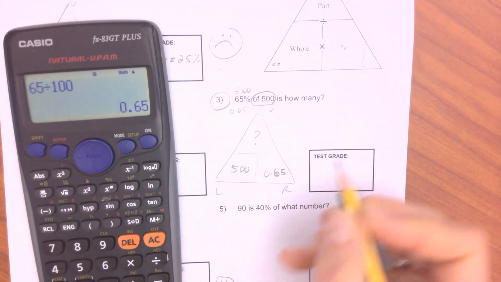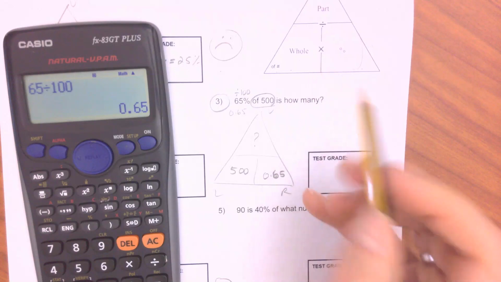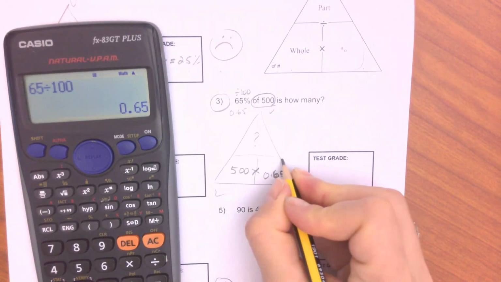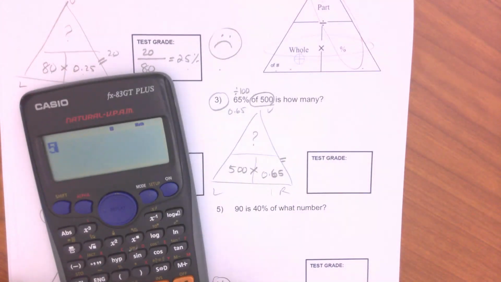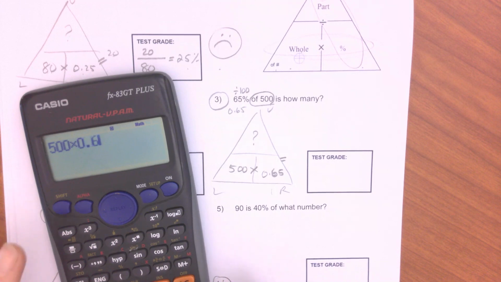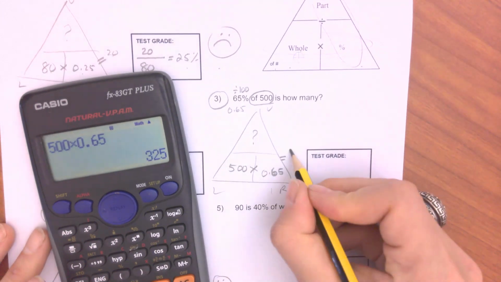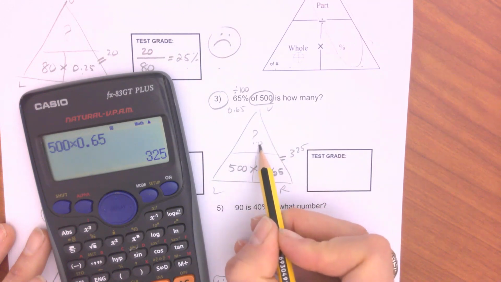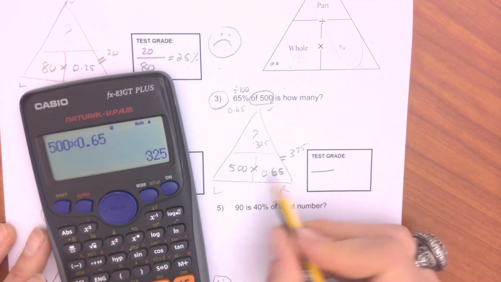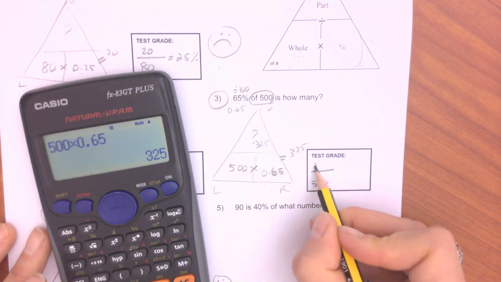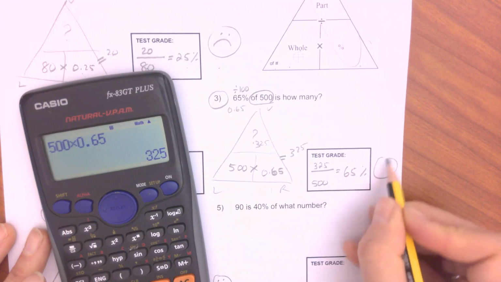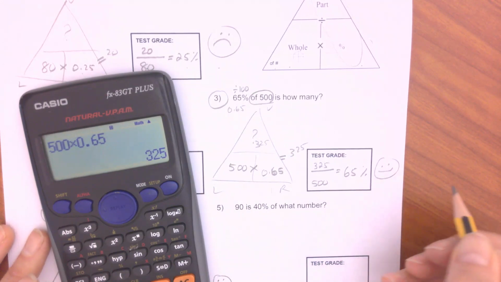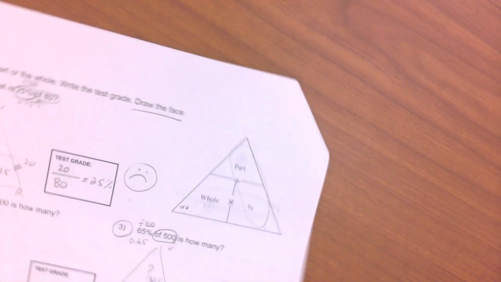We don't know the part, so if I have these two, I use multiply. So now I have to go 500 times 0.65. So that's 325. So my part is 325. So on my test, there were 500 questions. I got 325 correct, and so I got 65% on the test. And I go, okay, it's not so bad. I didn't fail. Maybe I forgot to study. Okay, let's go to the next page.